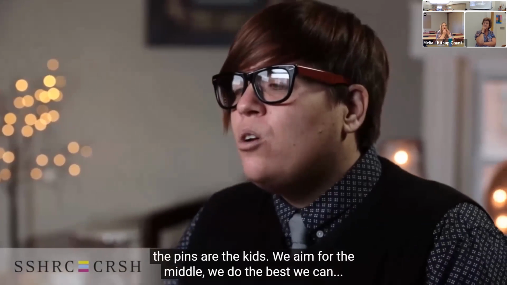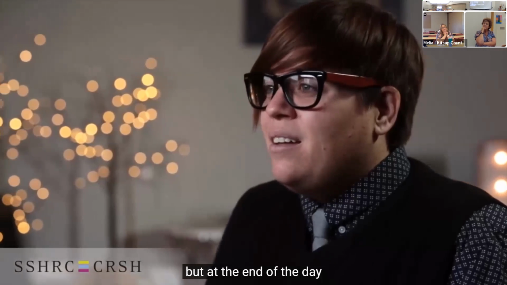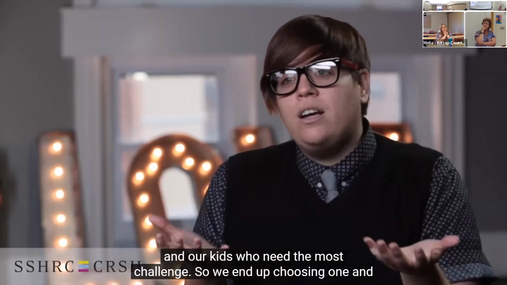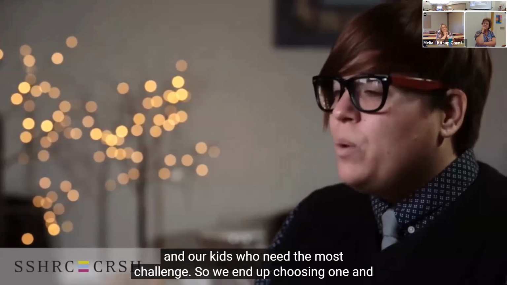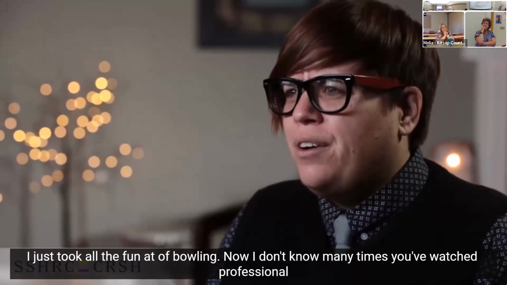We aim for the middle, we do the best we can. The pins that are left standing, we often have another chance to get to them, but at the end of the day, those 2 pins that are staring, looking at you, are kids who need the most support and are kids who need the most challenge. So we end up choosing one, and the other one is left standing. I just took all the fun out of bowling.